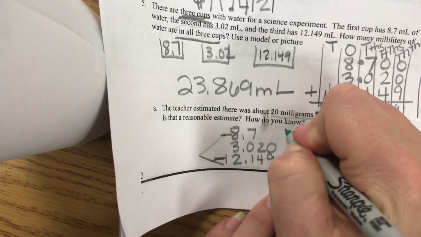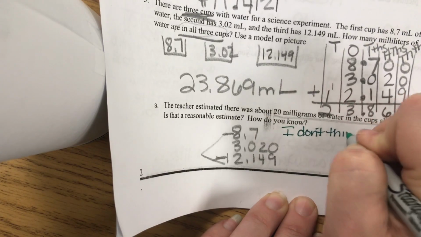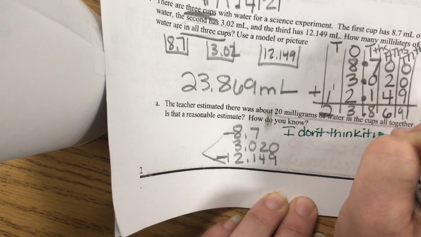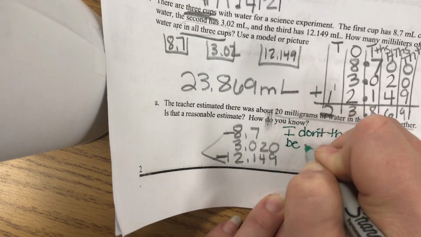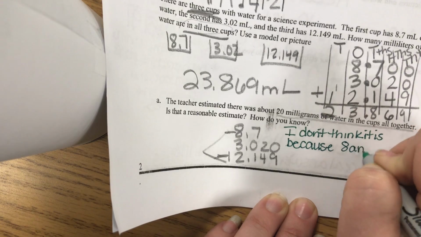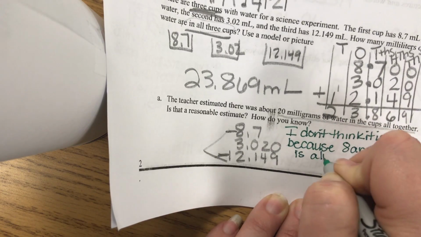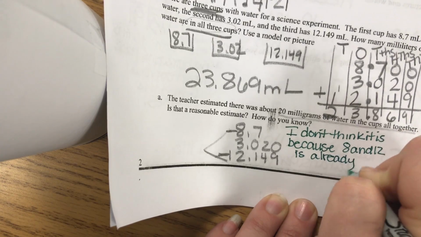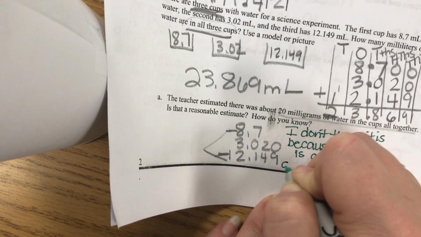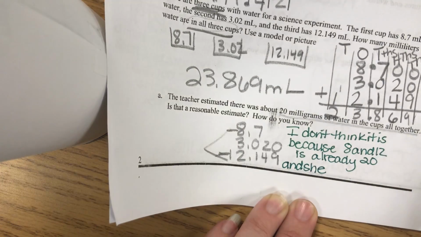So I don't think it is reasonable. I don't think it is because 8 and 12 is already 20. And she didn't, I'm going to say she because I'm a teacher and I'm a girl, but it could very well be he. The teacher could have been a guy, right?